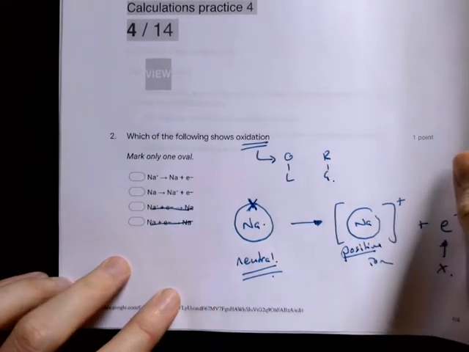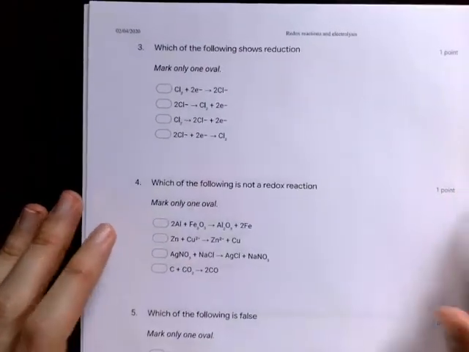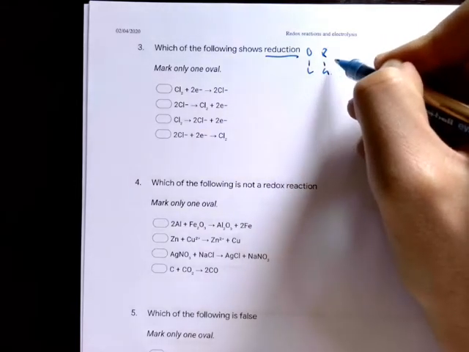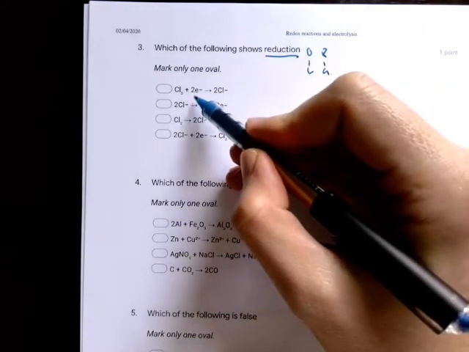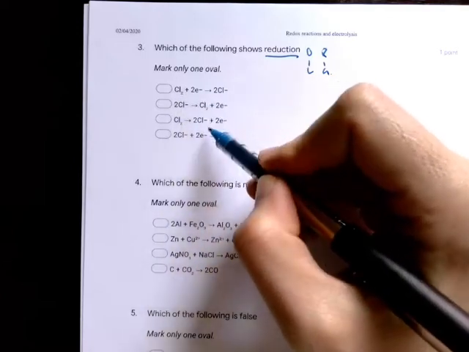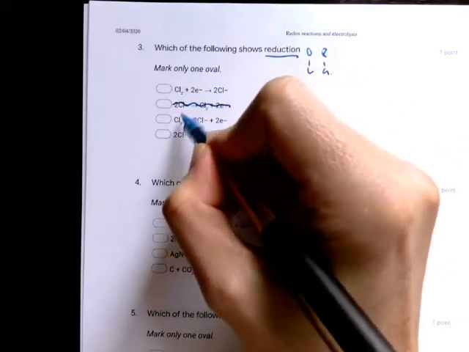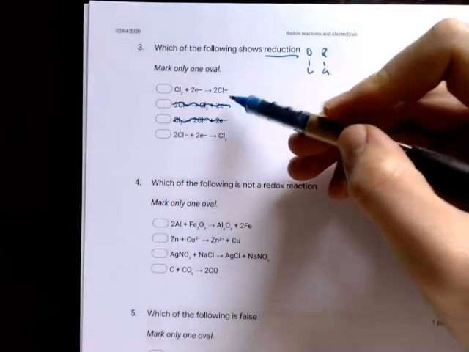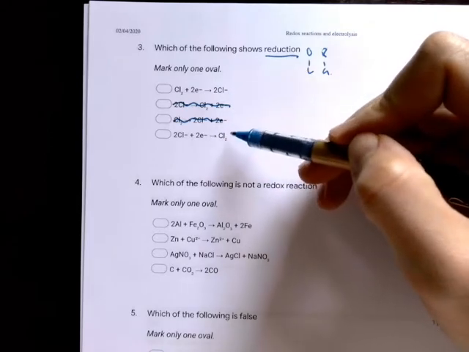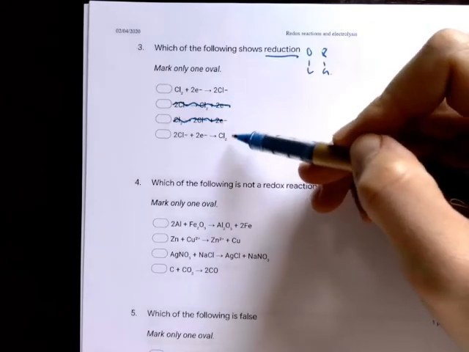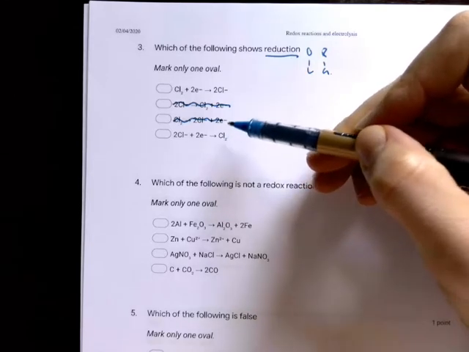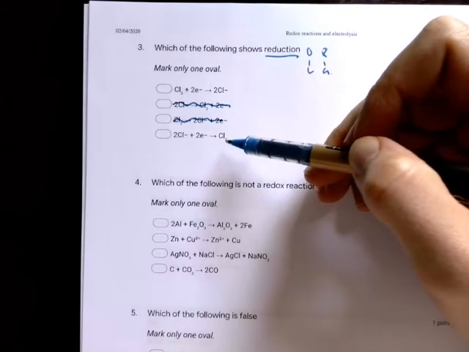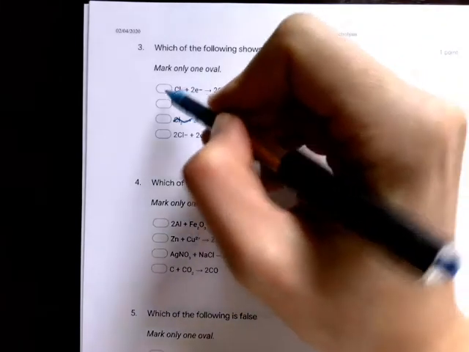Okay, right, next one. Which of the following shows reduction? So reduction now is, because it's OIL RIG, reduction is gain. So I would want to see the electron on the left-hand side being added on. I know immediately that's not going to be it because it's lost these 2 electrons. That's not going to be it because it's lost these 2 electrons. So technically, either of these could be reduction. And I think that confused a lot of people because they thought, well, if I'm gaining 2 electrons, therefore it's reduction. However, only one of these equations makes any sense, and that's this equation here.